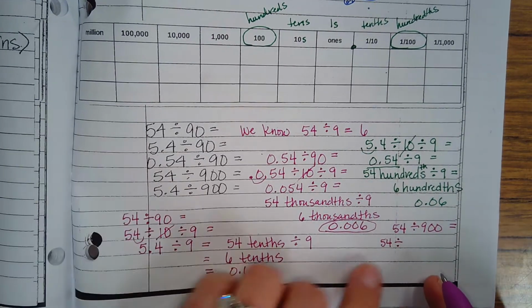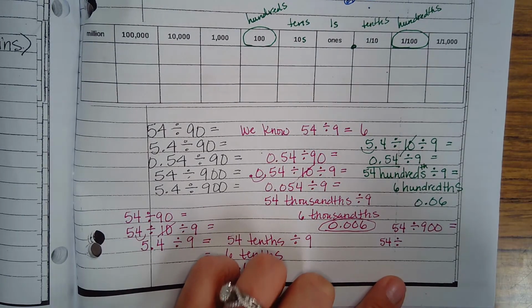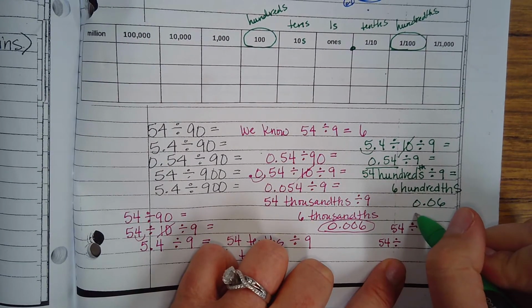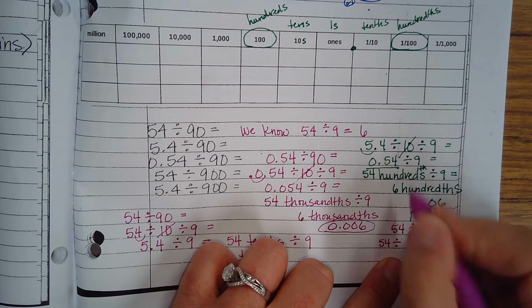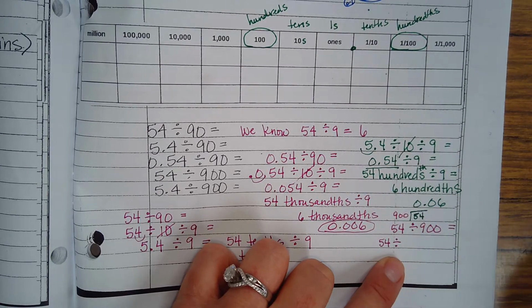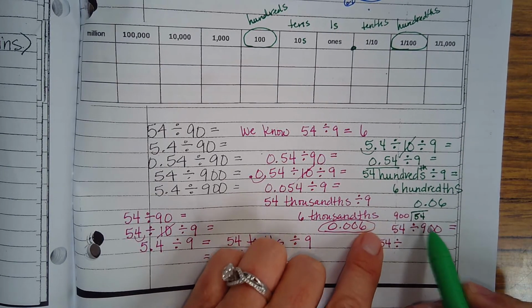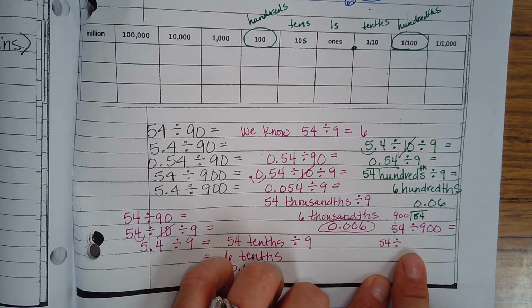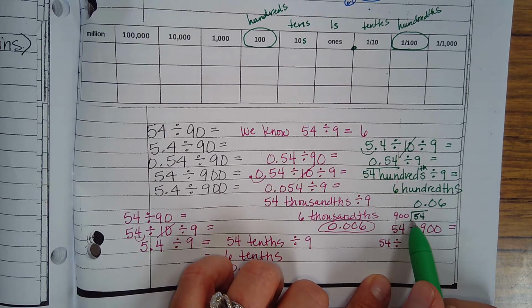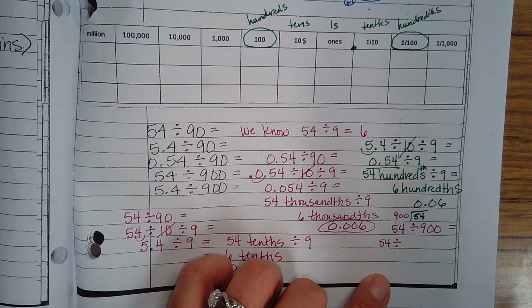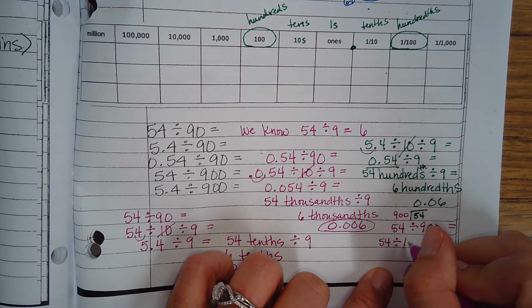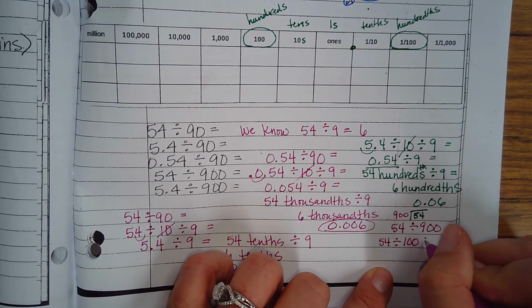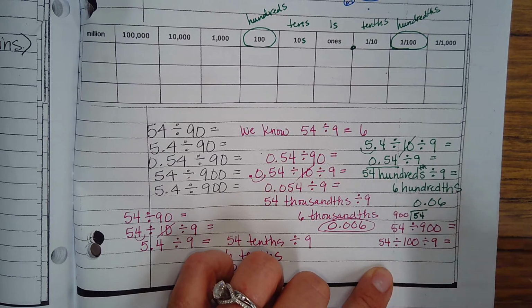If you thought about this for a second, 54 would be inside the house and 900 would be the divisor if you had to line this up. This is a whole lot easier to do than trying to do this. We are building toward this right now, okay? So our next step is to decompose. Let's go divide by 100, divide by 9.